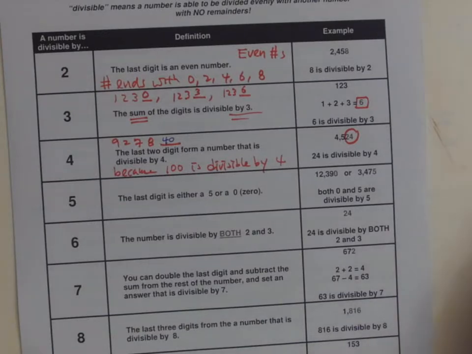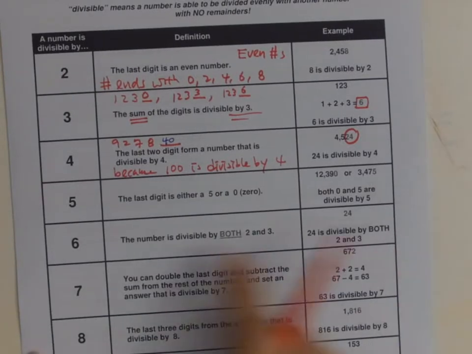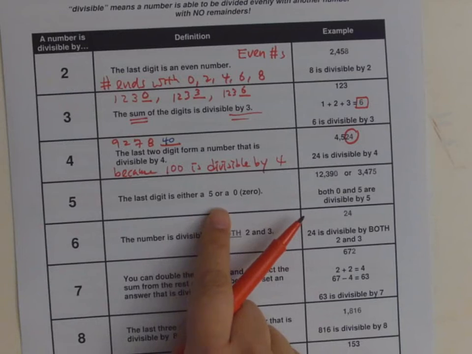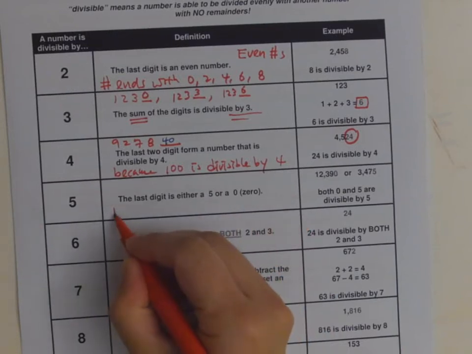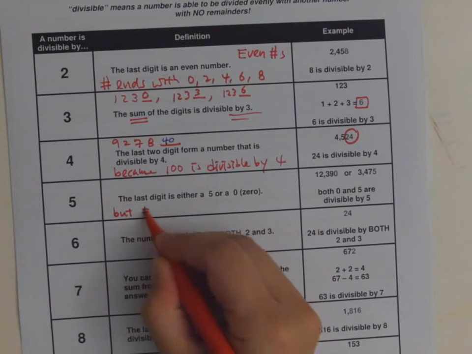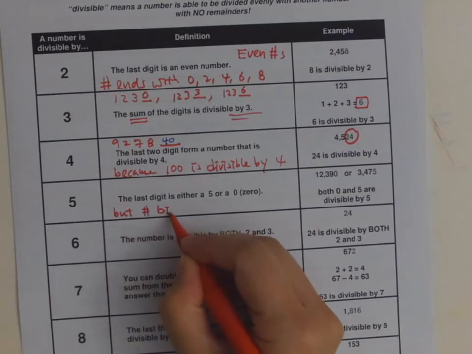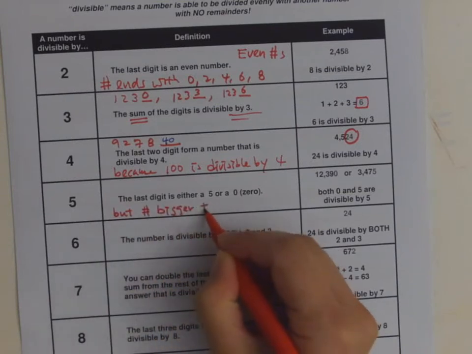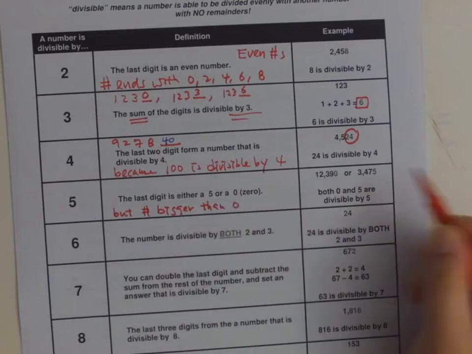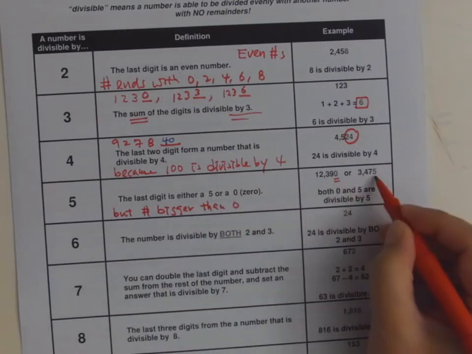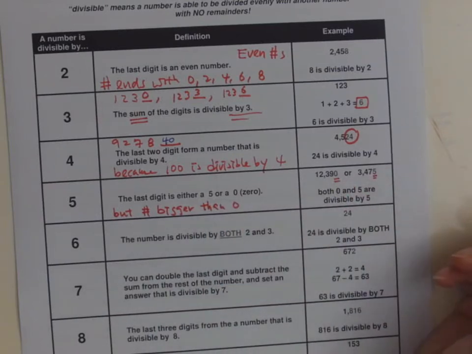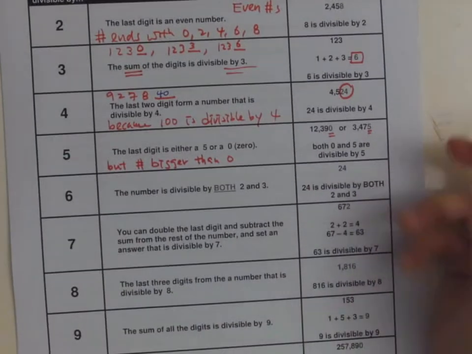Okay, all right. The last digit rule for 5 is easy. It should end with 5 or 0, but the number should be bigger than 0, right? So any number that ends with 0 or 5, as long as it's not 0, would be divisible by 5. All right.